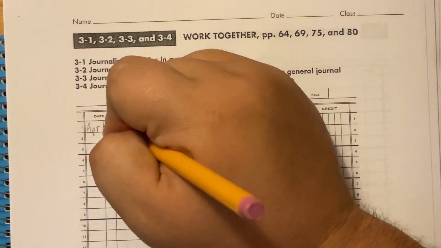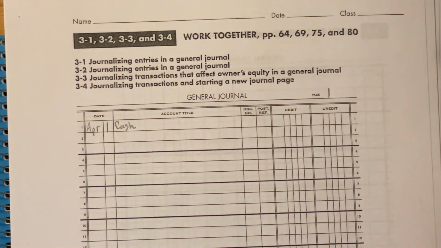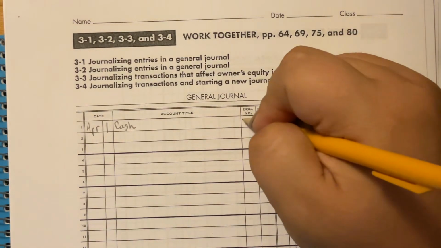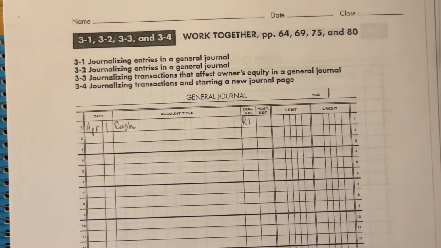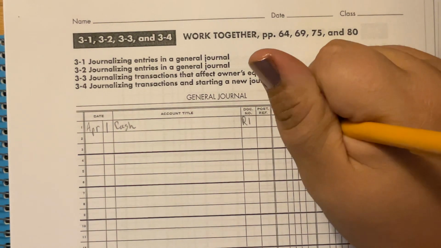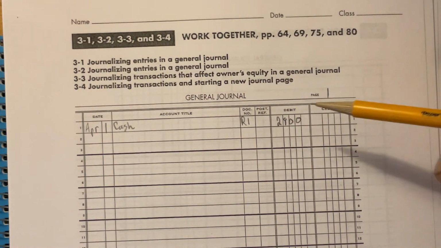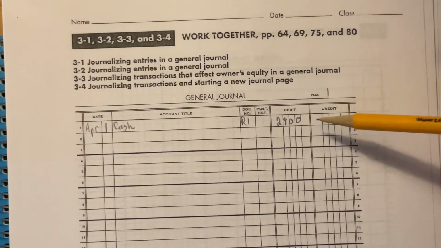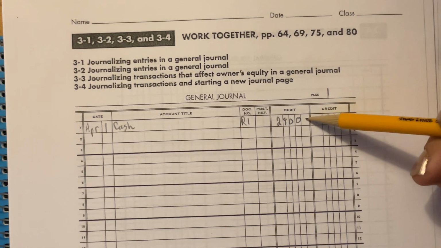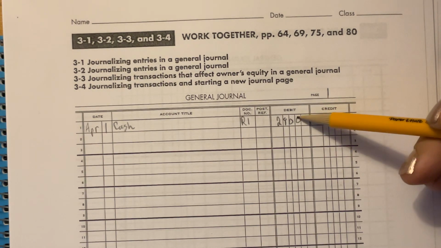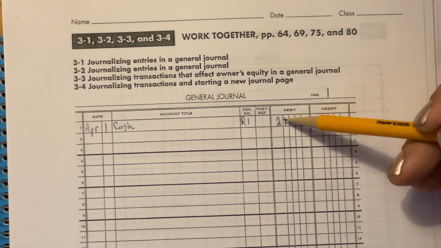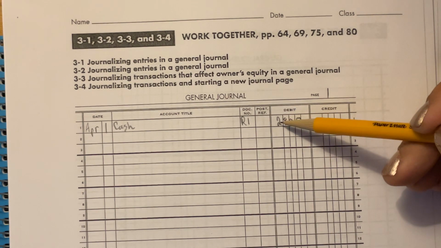So our debit is going to be cash. Our document number is receipt number 1 in the amount of $2,800. Now, you will notice our lines. We're going to go back to elementary school math here. We have our cents, we have our ones, our tens, our hundreds, and our thousands.